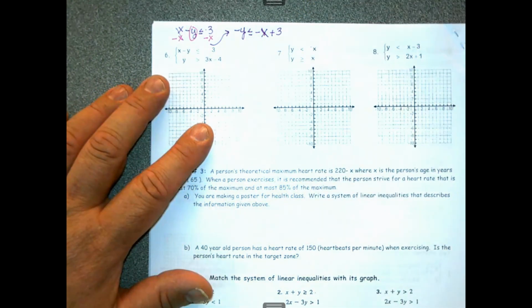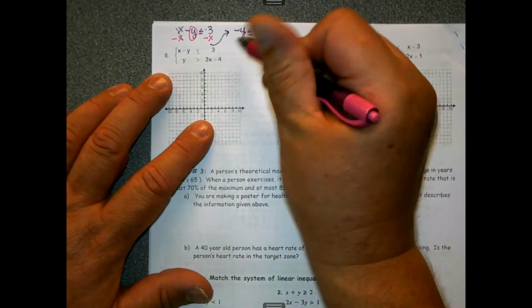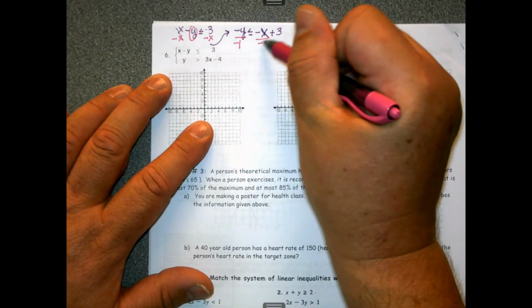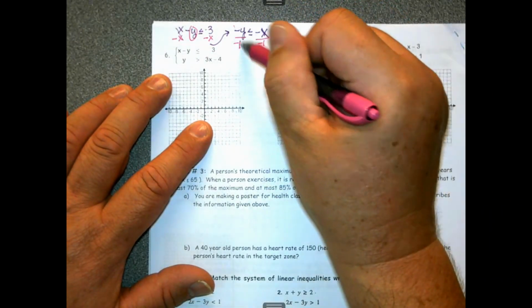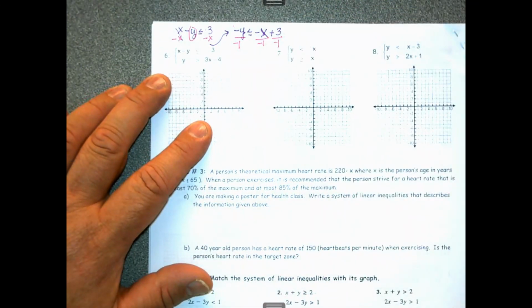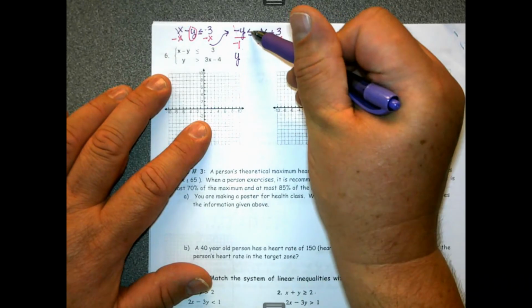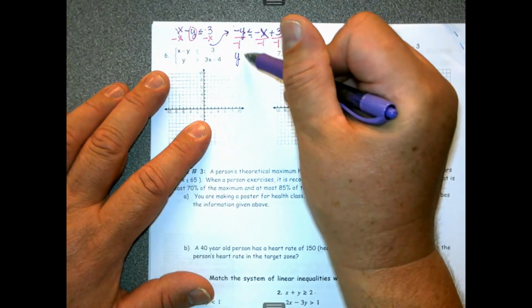I still have to get rid of that negative 1 that's in front of the y. So I'm going to divide every term by negative 1. The negative 1's cancel. I get my y. I have to flip the sign because I divided by a negative number.